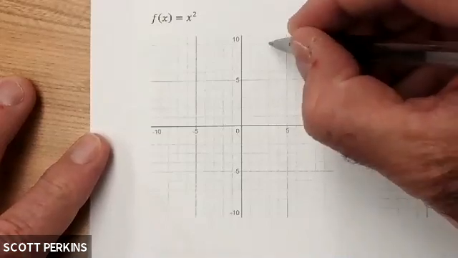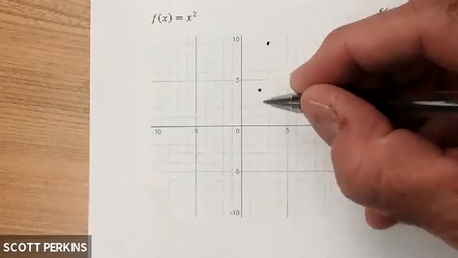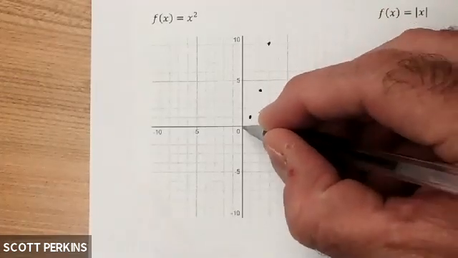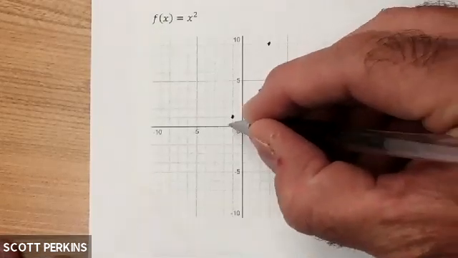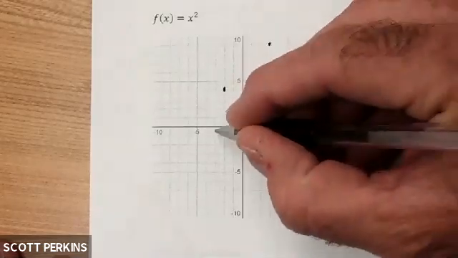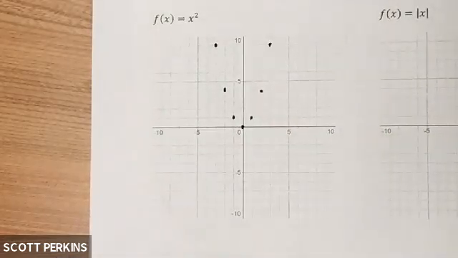When I square 3, I get 9. When I square 2, I get 4. When I square 1, I get 1. When I square 0, I get 0. -1 squared is 1. -2 squared is 4. And -3 squared is 9. And there's my basic points of my basic graph.